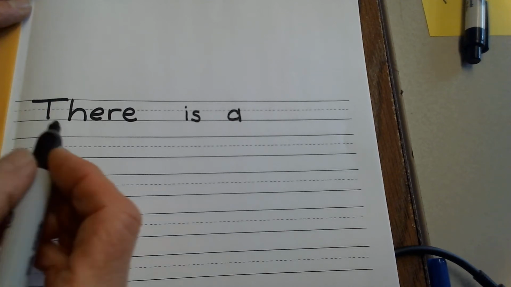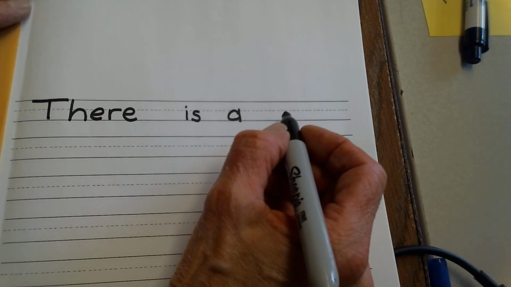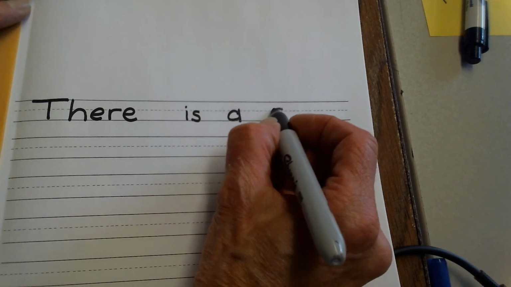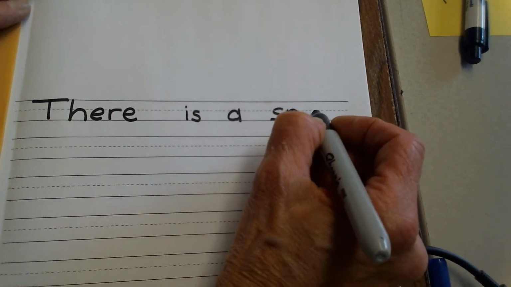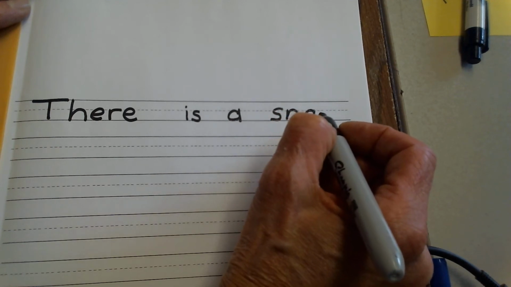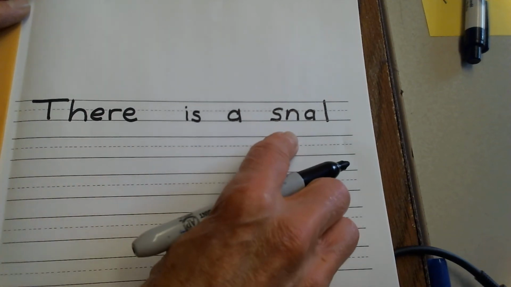now I'm going to think of an animal or a critter that might be in my yard and where it could be hiding. I know, I'll do a snail. I don't want to do one of the animals in the book because the author already took those good ideas. So I'm going to say there is a snail. I want to use my sounds to spell, so I'll just stretch it out. Snay, I hear an A. Snay, snail. Okay, there is a snail.